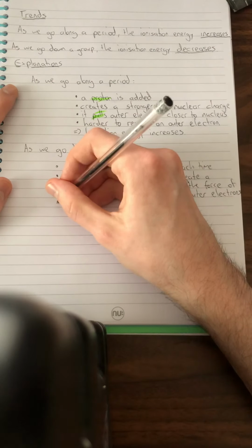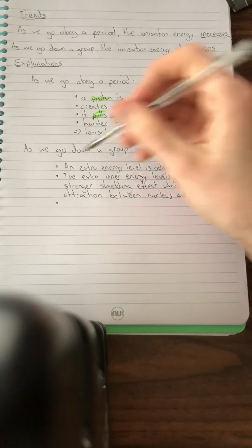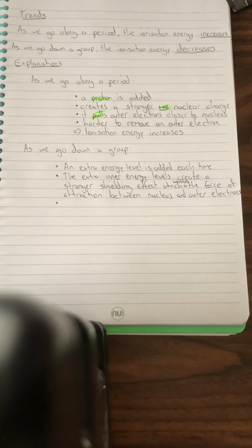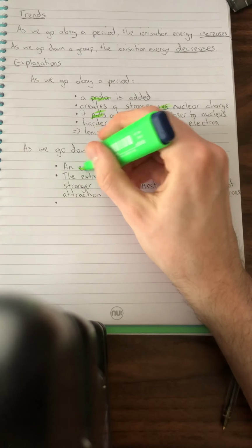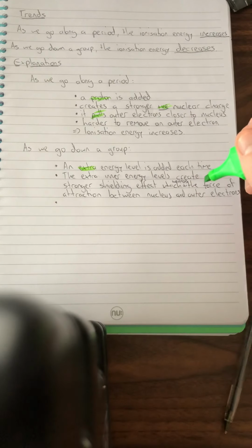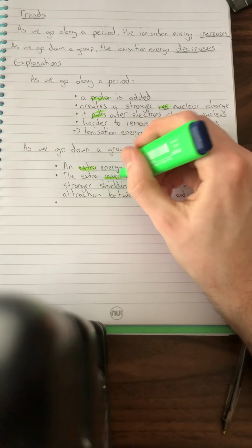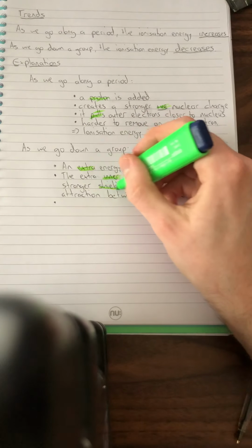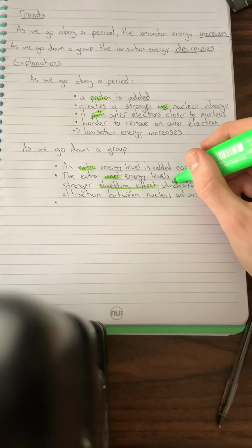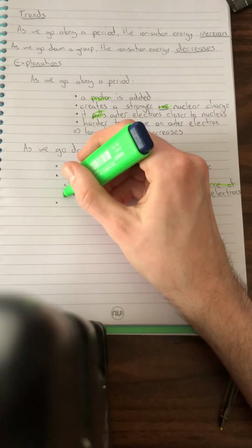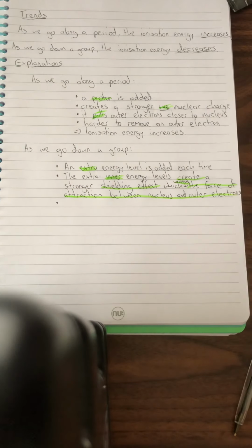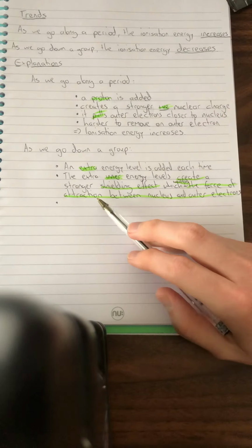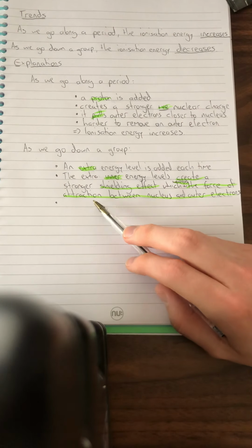Okay, now again, that's what we've written every single time. An extra energy level is added each time. Okay, the inner energy levels create a shielding effect, and then that weakens the force of attraction between nucleus and outer electrons. Okay, that's not changed. However, because it's ionization energy, we need to add one wee line.